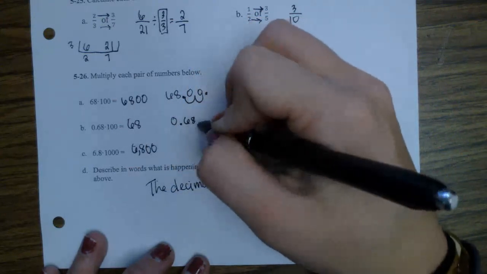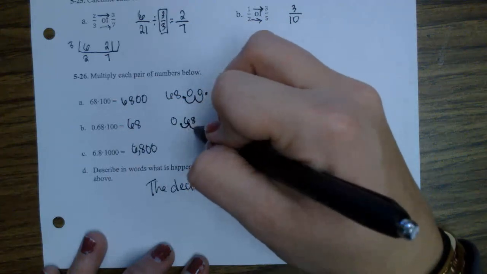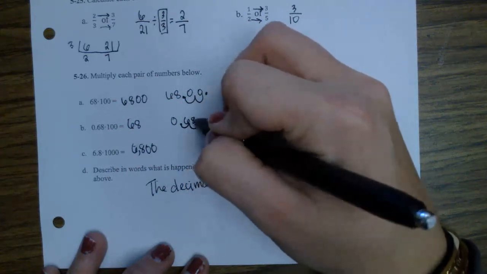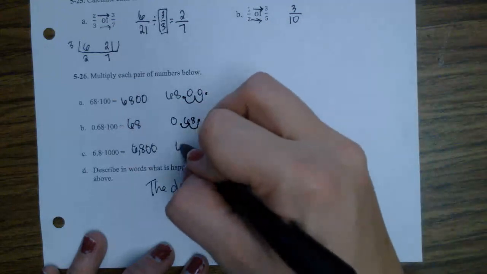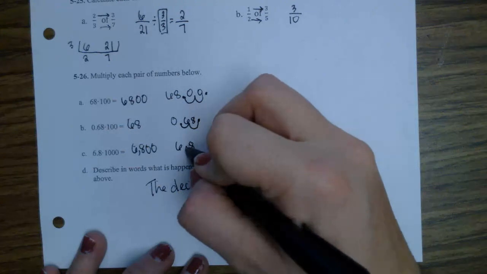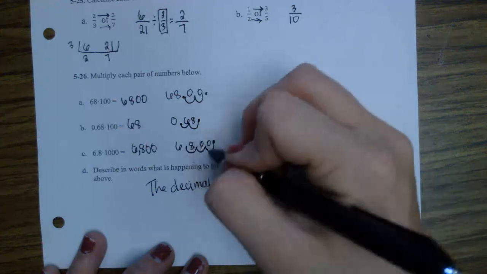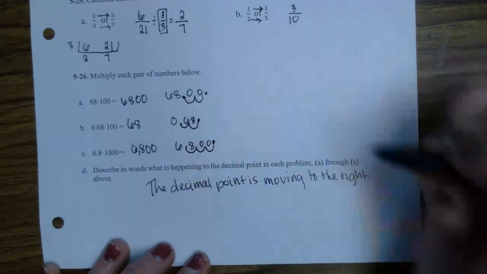0 and 68 hundredths times 100. Because it's 100, I move it 2 places for those zeros, and I ended up with 68. 6 and 8 tenths times 1,000. Well, there's 3 zeros, so I move it 3 spaces. 1, 2, 3. And I end up with 6,800.